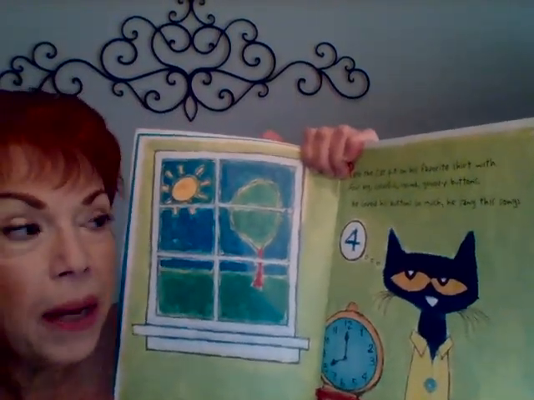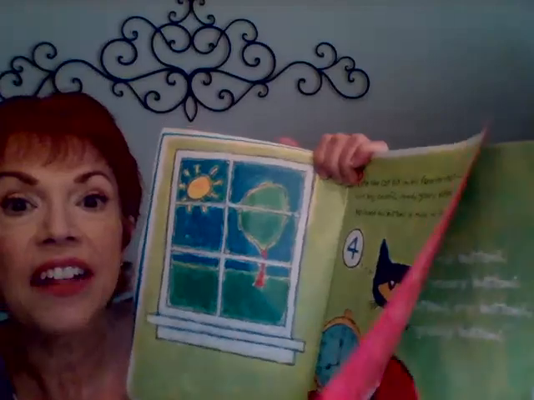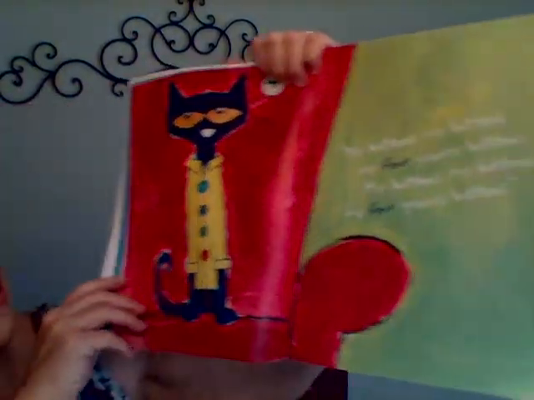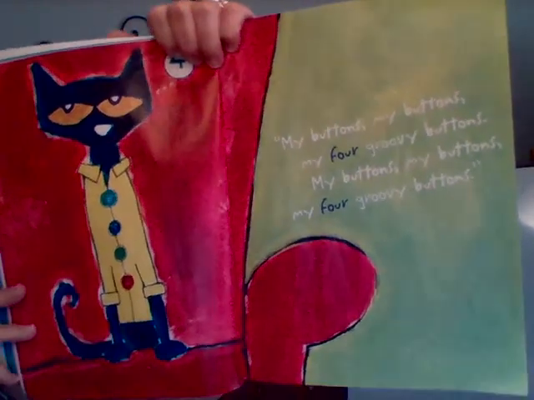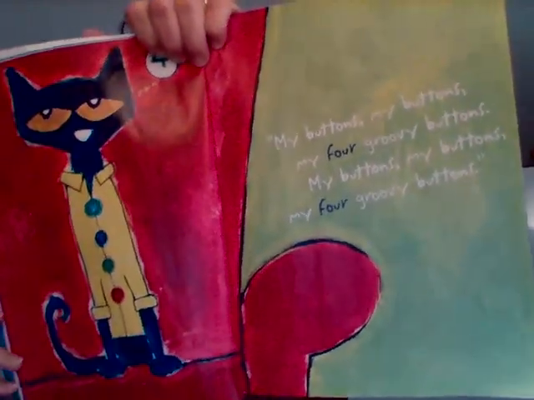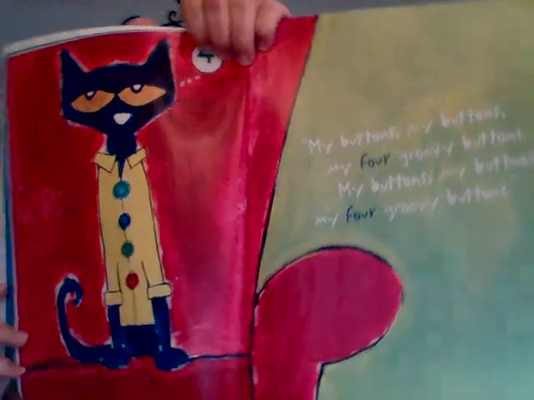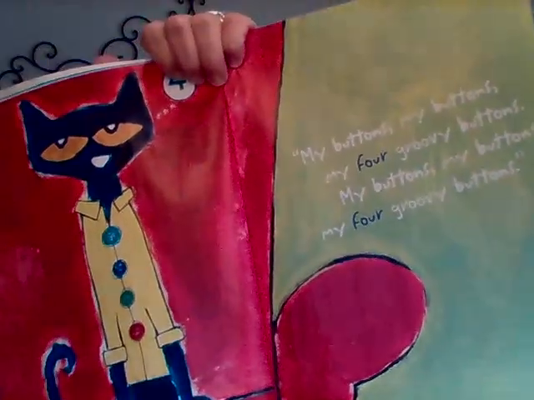He loves his buttons so much, he sang this song. My buttons, my 4 groovy buttons. My buttons, my 4 groovy buttons.